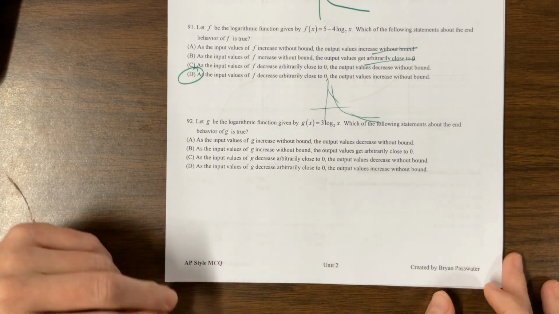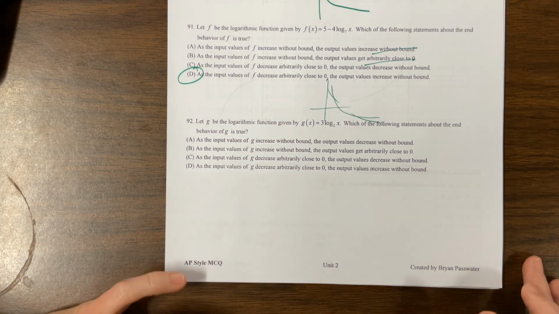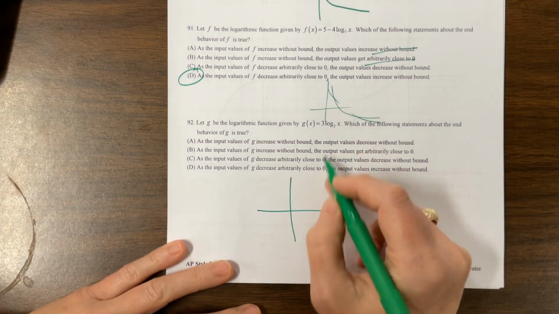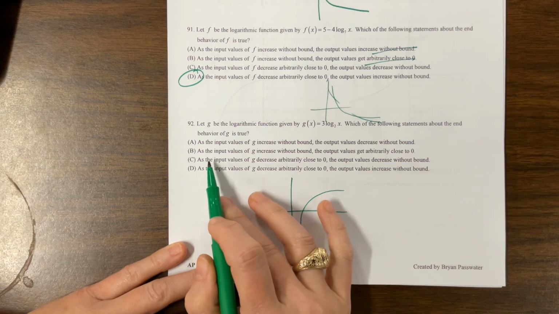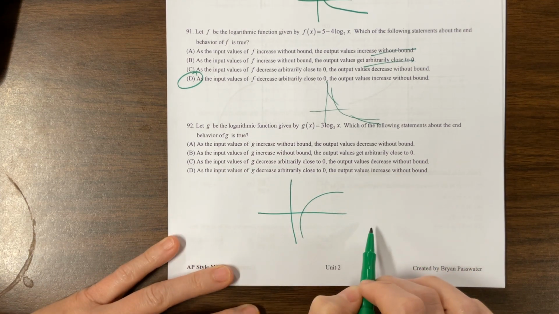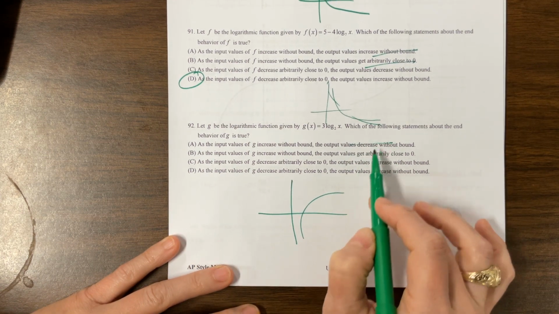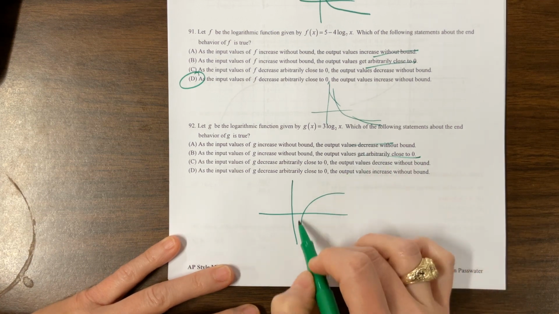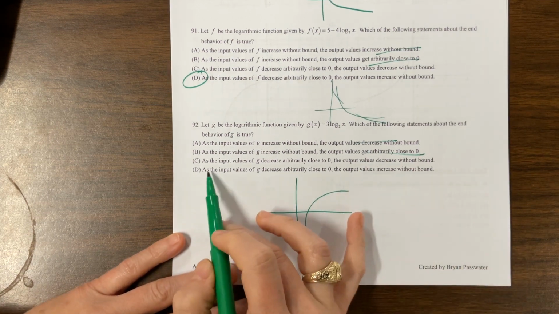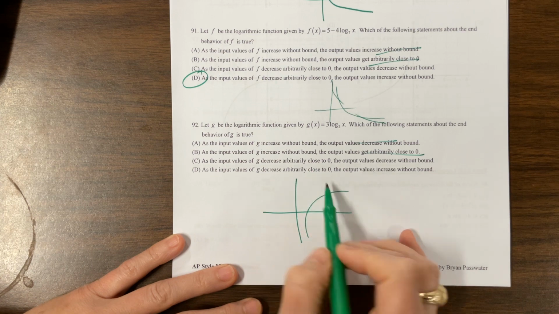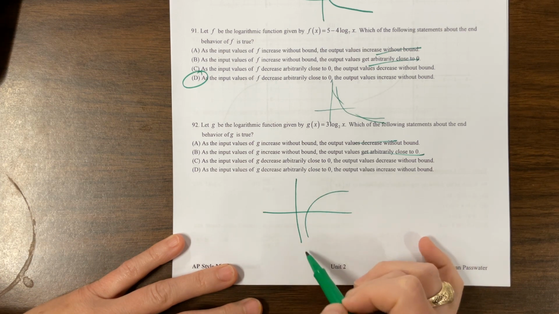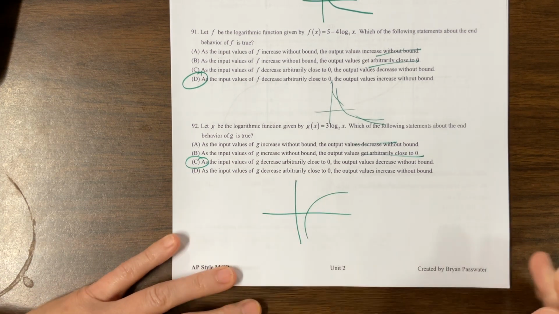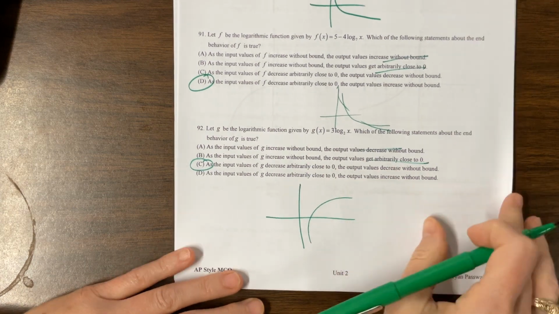Okay, see, knowing what these parent functions look like can make a huge difference. This graph is going to look something like this. As the input values increase without bound, the output values decrease. Nope, they get arbitrarily close to 0. Nope, they increase slowly, but they increase to 0. As the input values get arbitrarily close to 0, the output values decrease without bound. Yes. They don't increase without bound. That would be going that way.